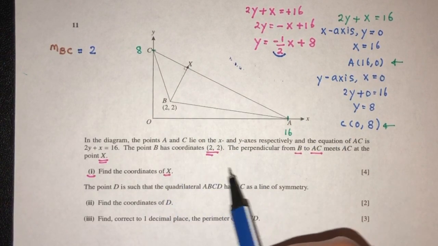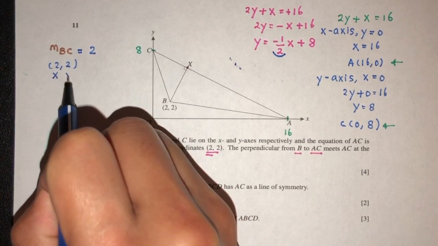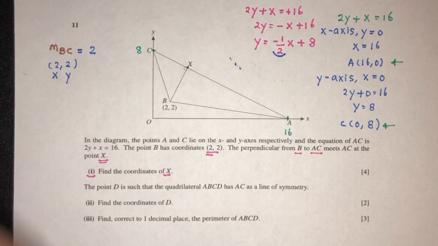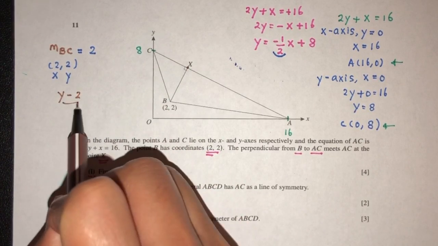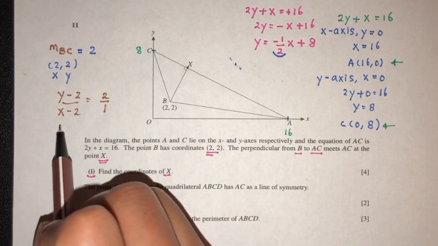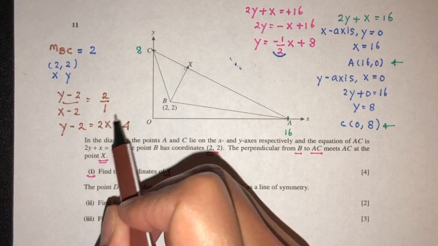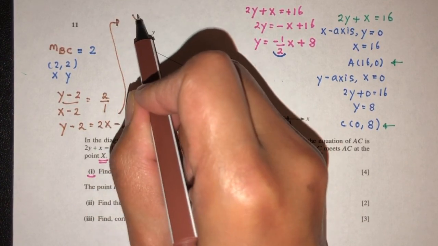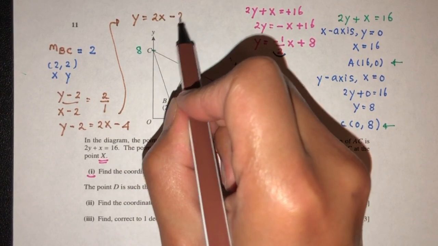And the passing point here is 2, 2. I can use the two values that we have here to find the equation of BX. So y minus 2 over x minus 2 has to be 2. Cross multiply, you have y minus 2 will be 2x minus 4. Continue. y equals 2x minus 4 plus 2, that should be minus 2.